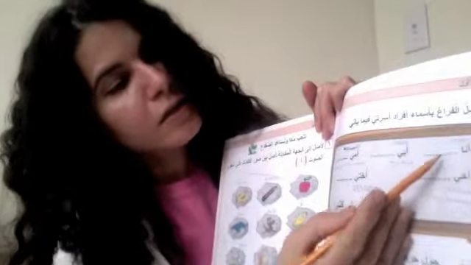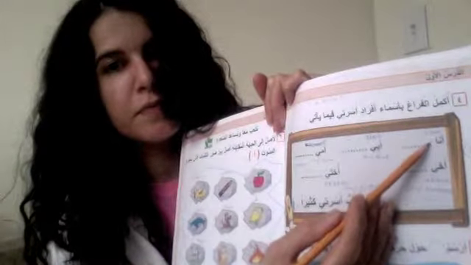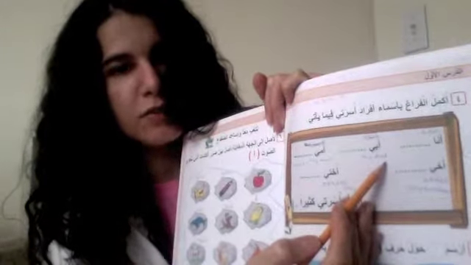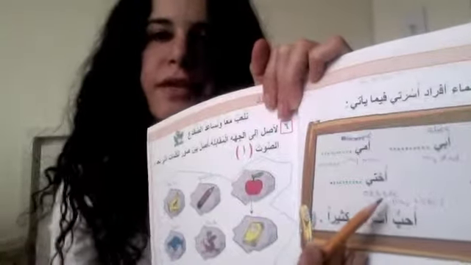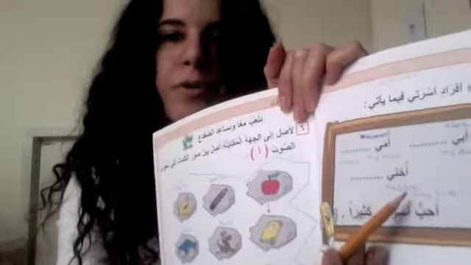Okay, and next one, abi. So ana has an alif. Abi starts with an alif. Ummi starts with an alif. There's a hamza on top of it. Also, akhi. Ukhti starts with an alif. Now, what do these words mean? I'll tell you.